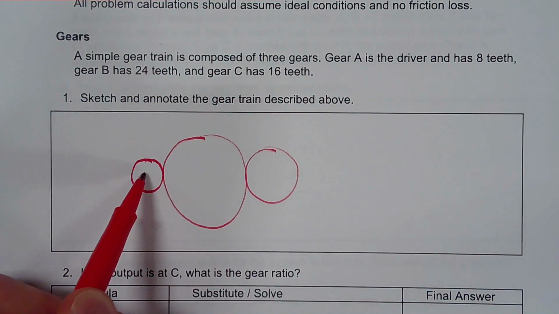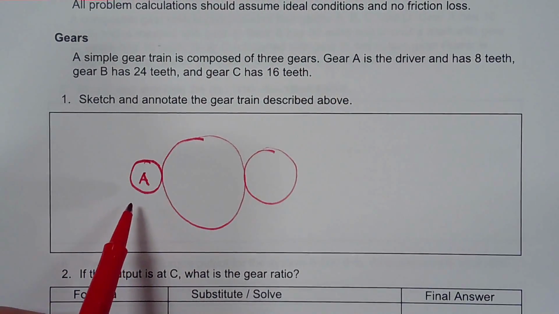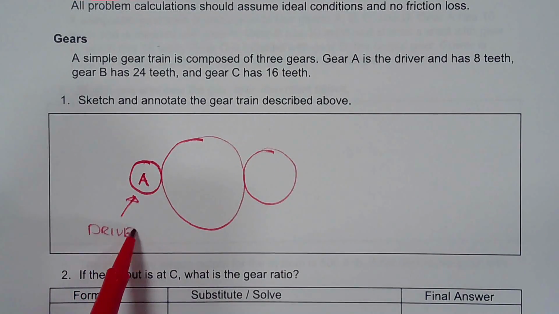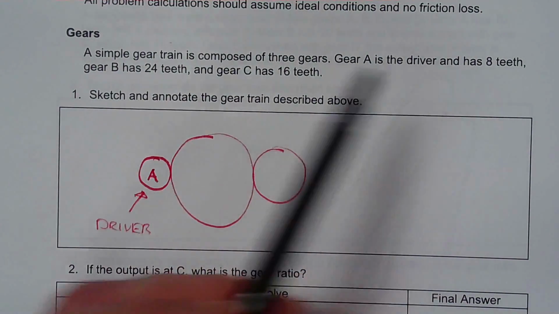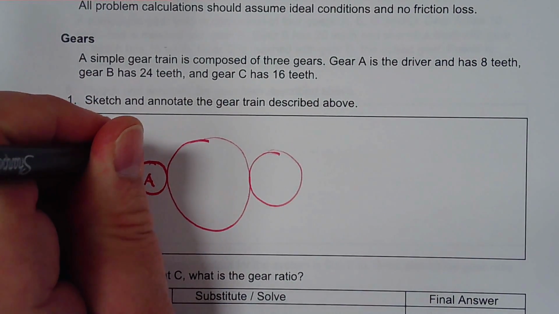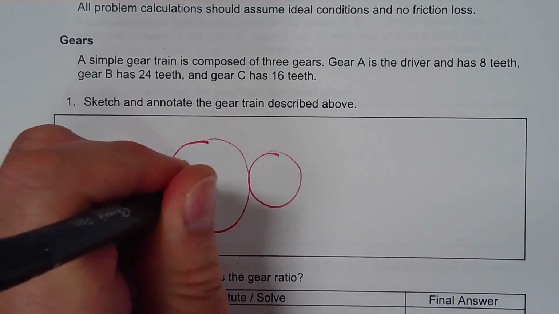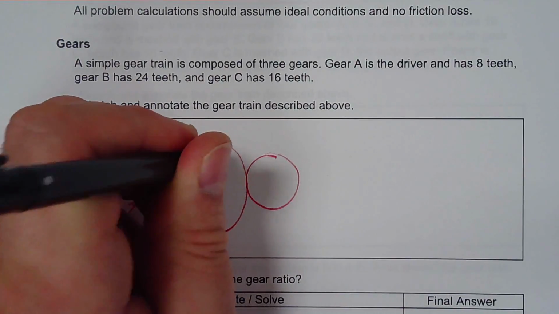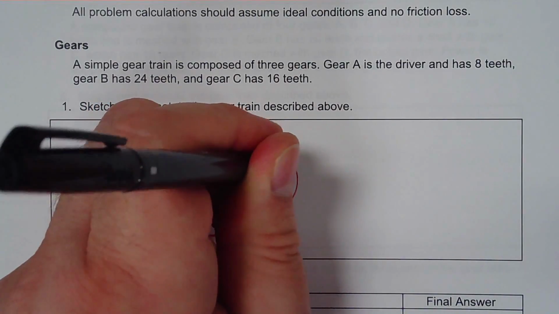Gear A is the driver, and we can just say driver. I'm going to get a different pen because that one's been flaky. We'll switch to black. Gear A has 8 teeth, so we can say N equals 8. Gear B has 24 teeth, N equals 24. And gear C has 16 teeth, N equals 16.